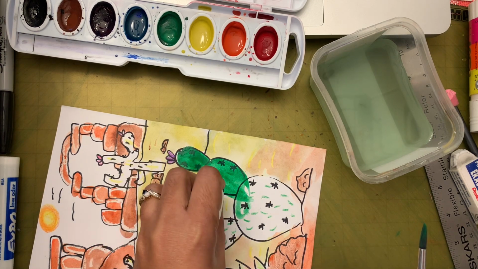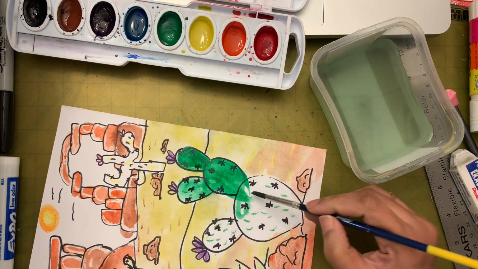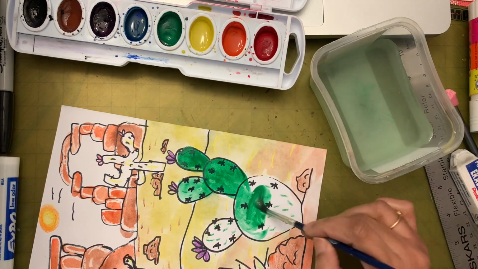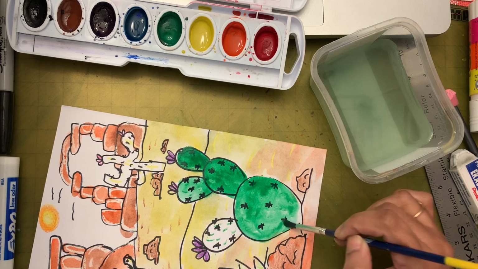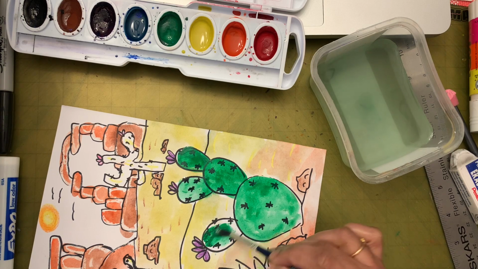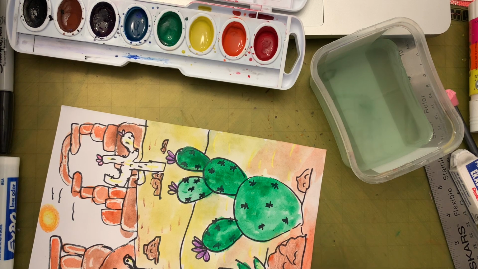So I take a paper towel and then just press it down. Like this.